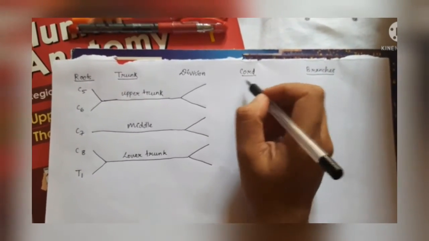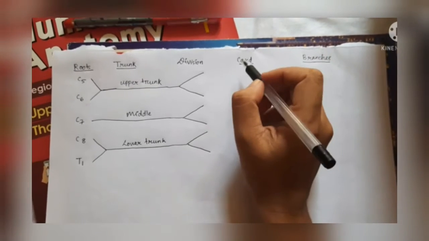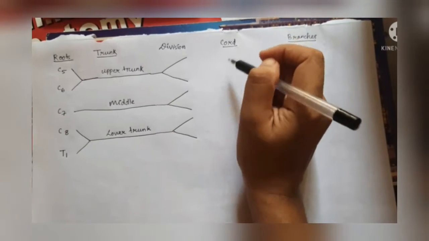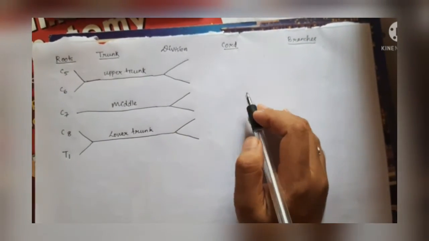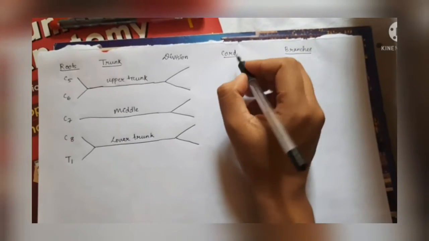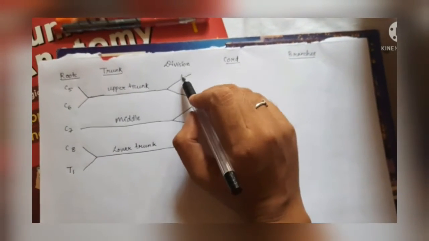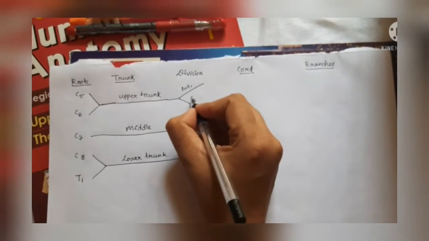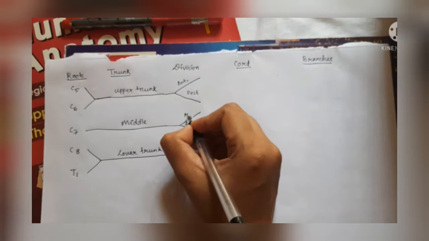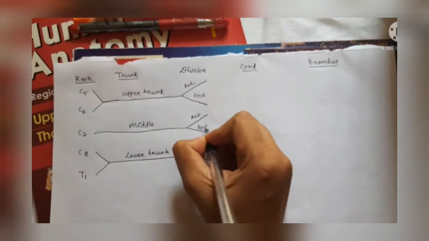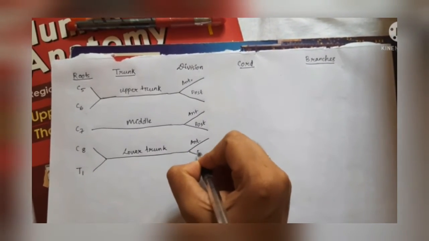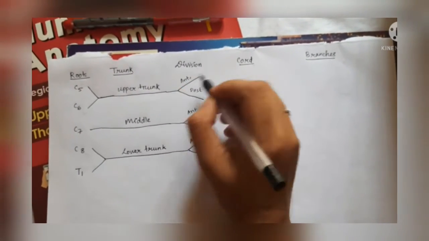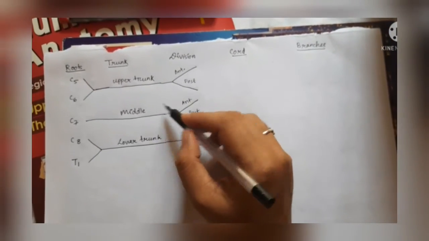Then how are the cords formed? We know that there are 3 cords: the lateral cord, medial cord and the posterior cord. The lateral cord is formed by the anterior division of the upper trunk and the anterior division of the middle trunk.